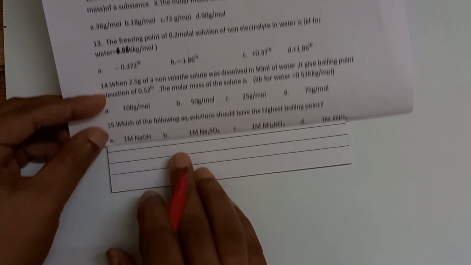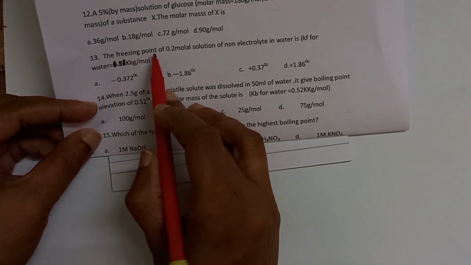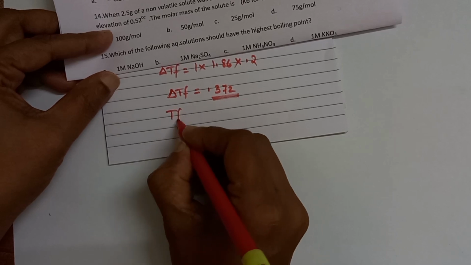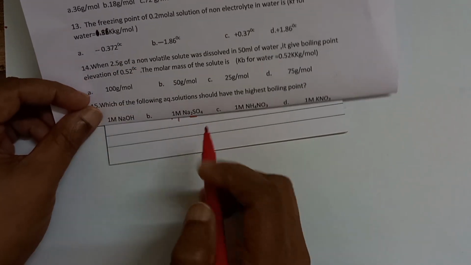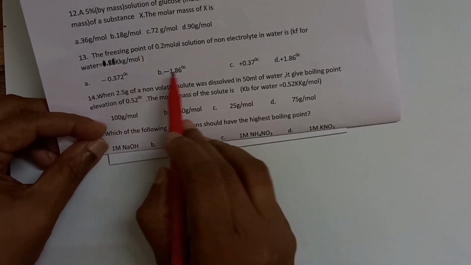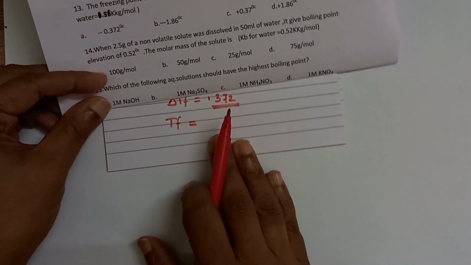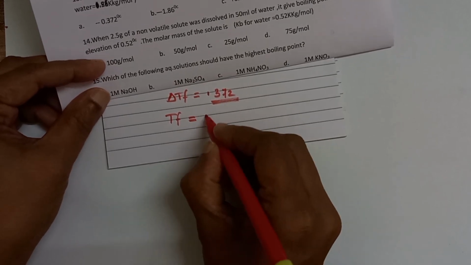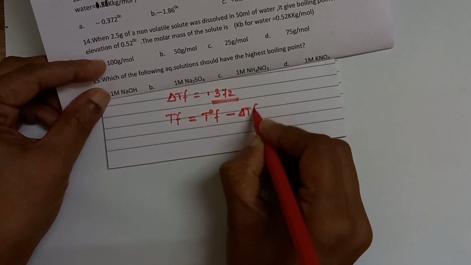So delta TF is equal to 0.372. The question asks for the freezing point, so we need to find out TF. The answer is given in degrees Celsius, so we need to find the answer in degrees Celsius itself. TF is equal to T0F minus delta TF.